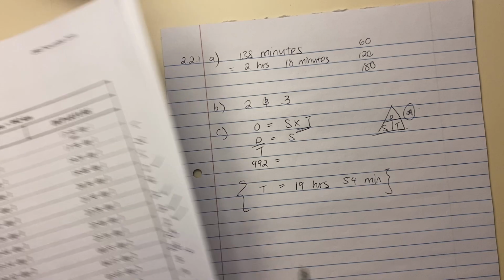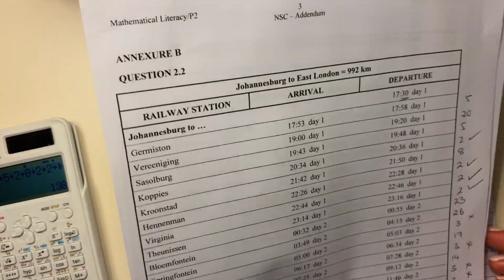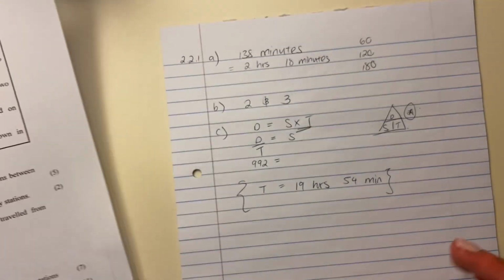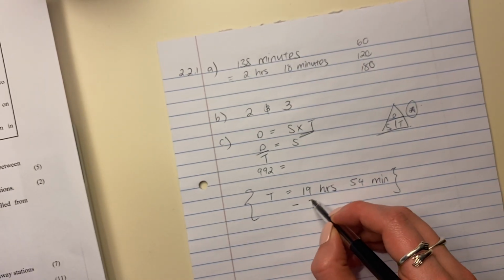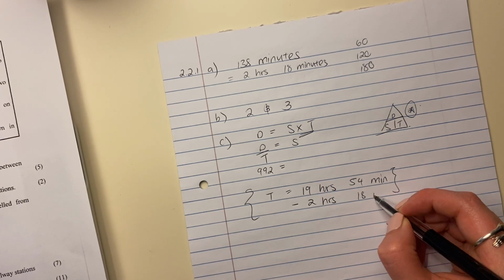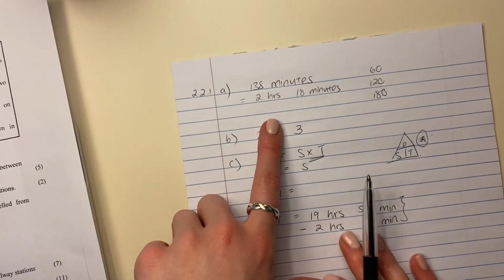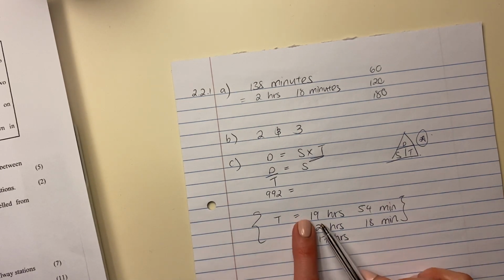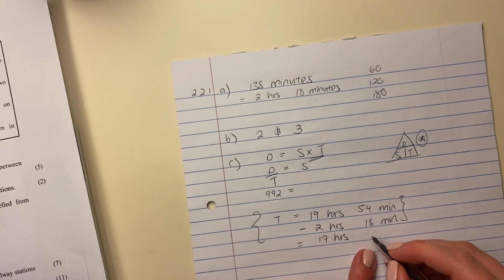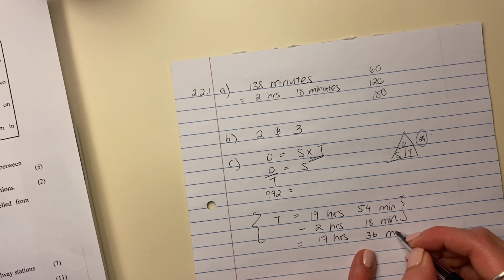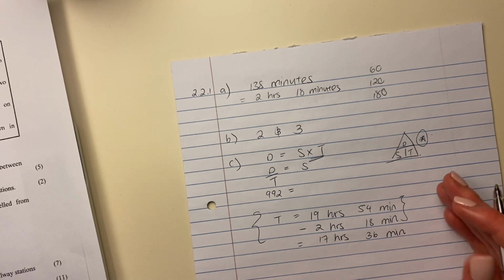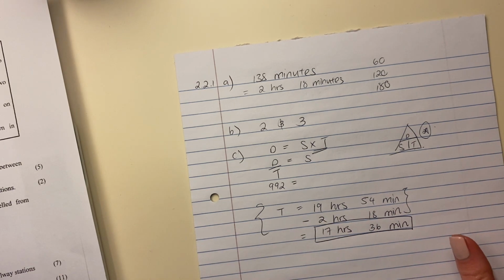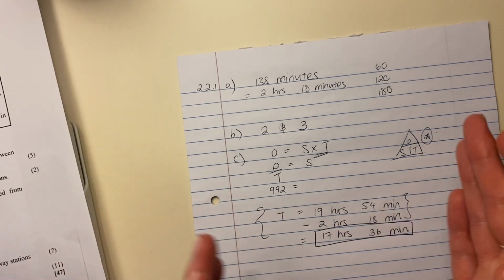Now, that's the time, but it's including all these stopovers. But this question explicitly said, please exclude the stopover times at the railway. Okay, no problem. What we need to do is minus 2 hours and 18 minutes. Why? Well, we got that at the top there. What does this equal? This equals 17 hours, right? And then 54 minus 18, you should be able to get this as 36 minutes, right? If you struggle with this, use your calculator. So that is how long it took, right? Excluding all the stopover time to get from Johannesburg to East London.